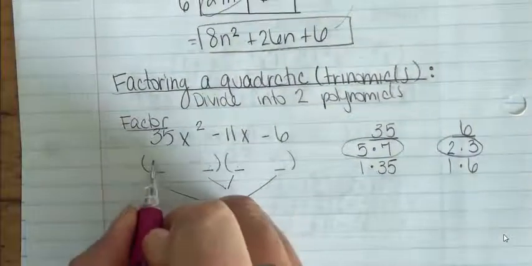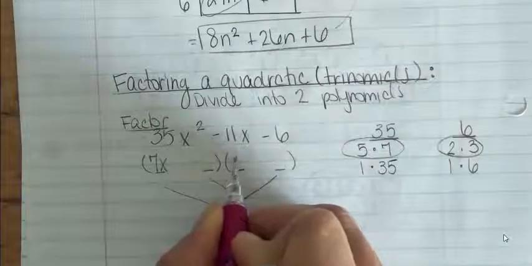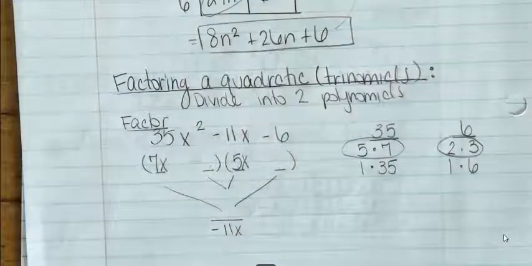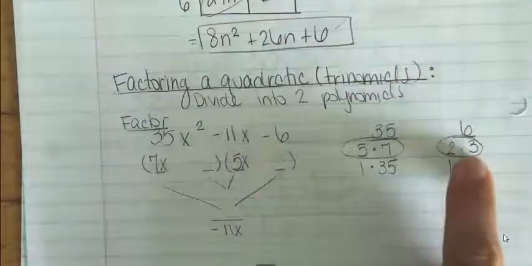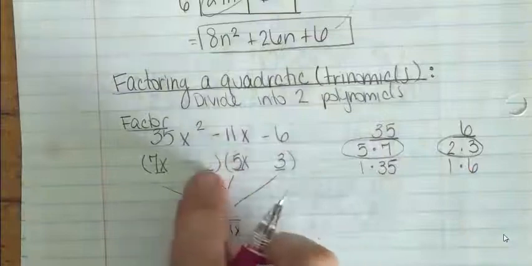So I'm going to use the 7, and you've got to have an x because it was x times x, which would give us 35x squared. And then I said that 7 would need to be multiplied by the 3, so I'm going to put the 3 here. And then that means that the 2 and the 5 have to go together.